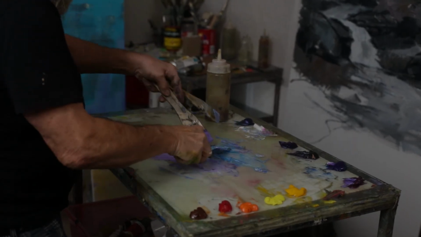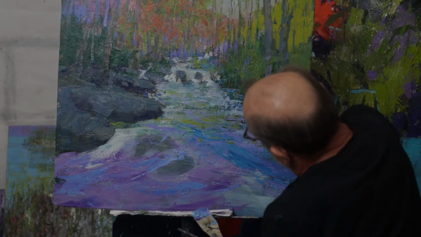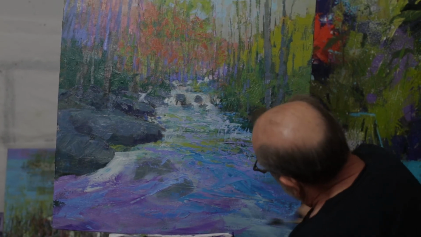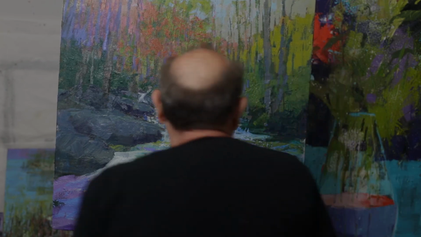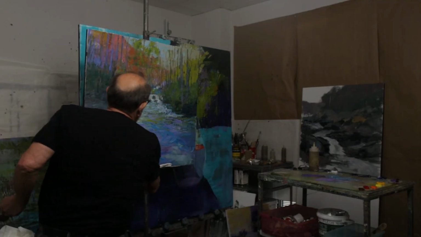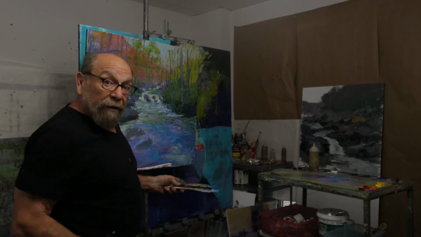Now, I'm not going to overly mix these colors. Just want to create this eye movement that lets us go this way. That's pretty good. I need to put in some white and make these rocks a little stronger, but I'll do that on the next layer. That would be layer 5.